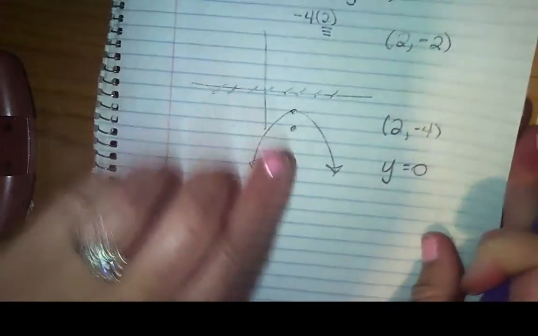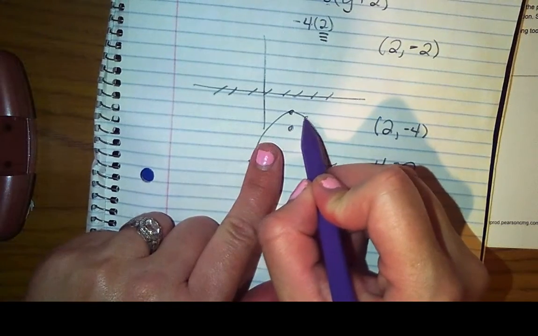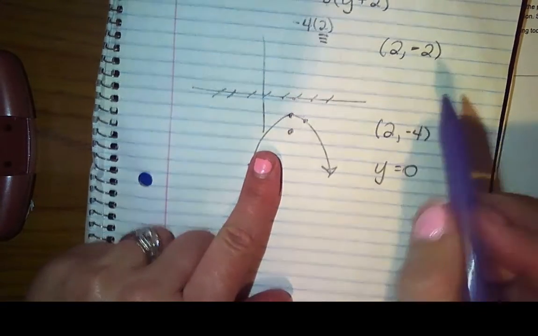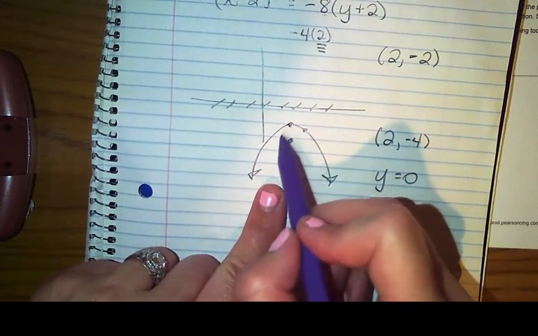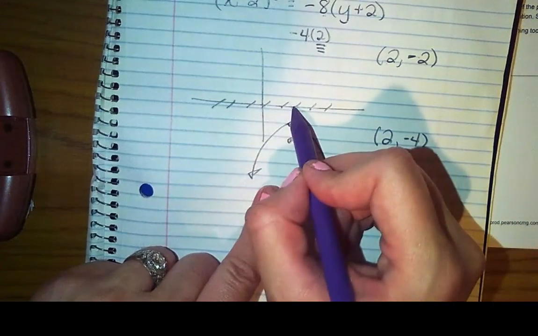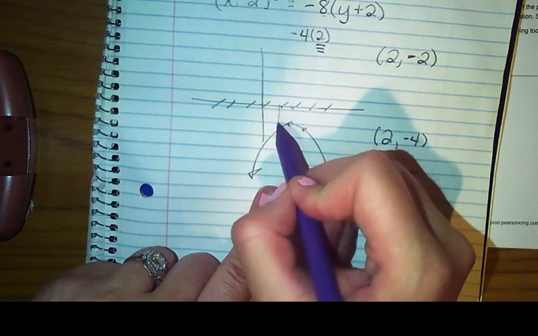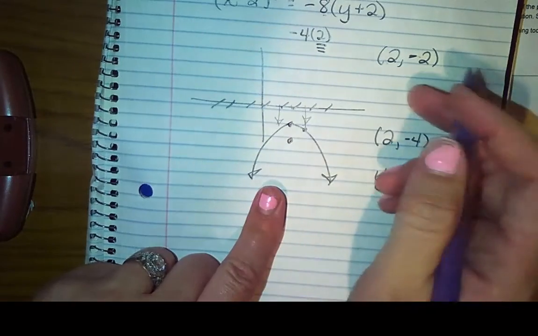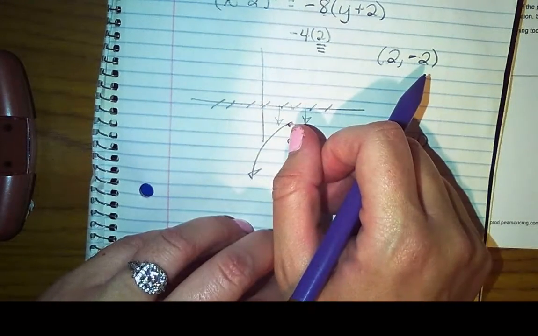For instance, if I'm at 2, negative 2, I'm either going to shove in a 1 or a 3 and just figure out what that y-coordinate is.